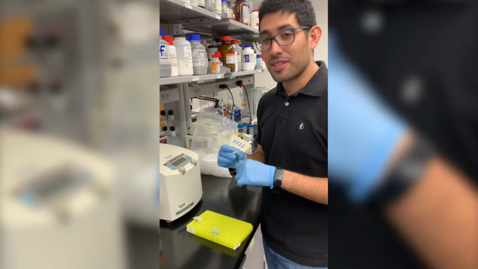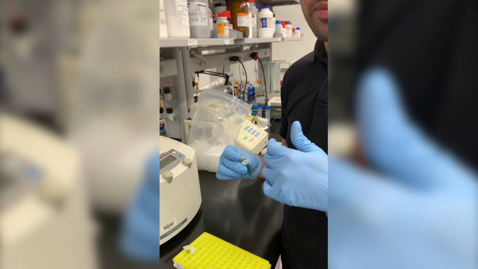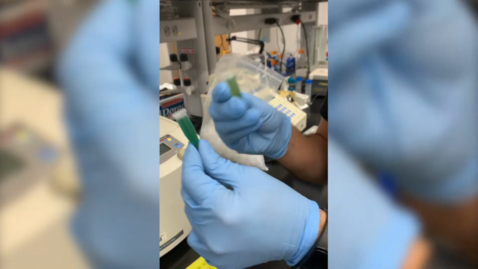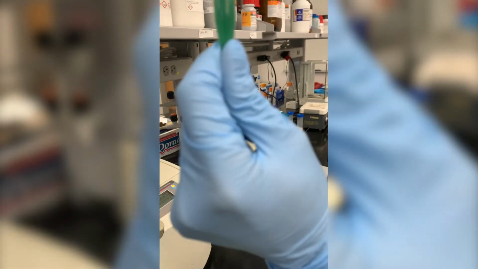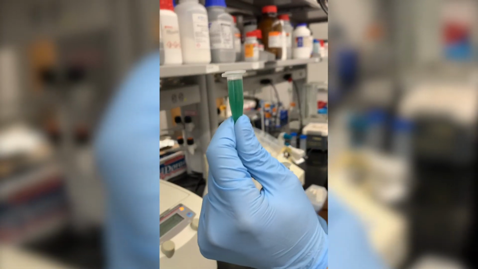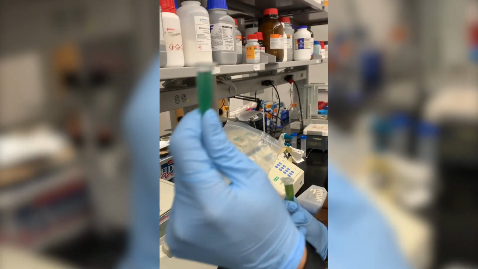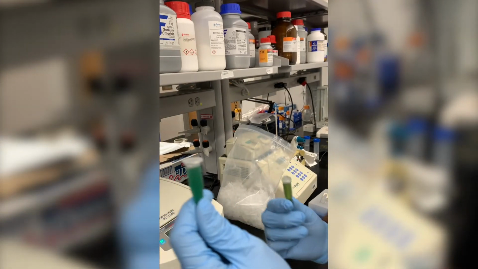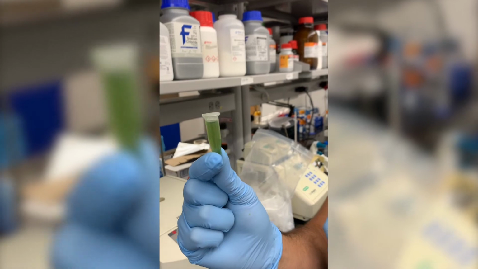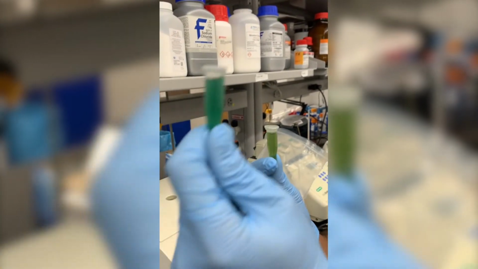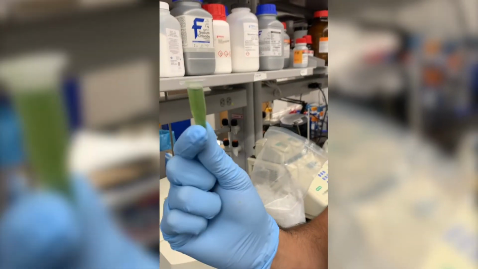So after the sonication, or the treatment with the sound waves, these are our samples. This one is the sample of algae before the sonication, and this is the sample of algae after the sonication. So these cells are not open, these cells are.